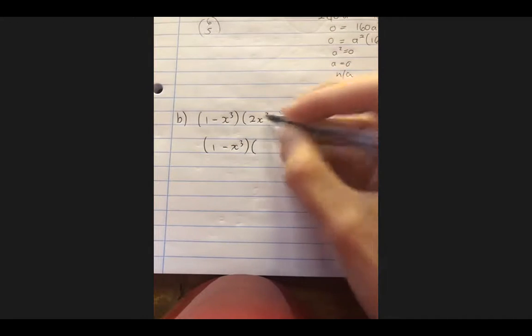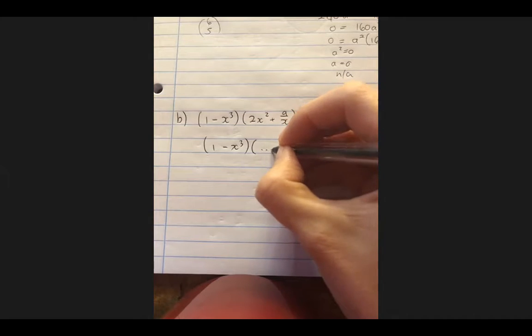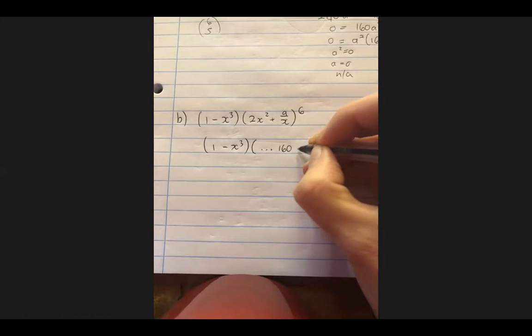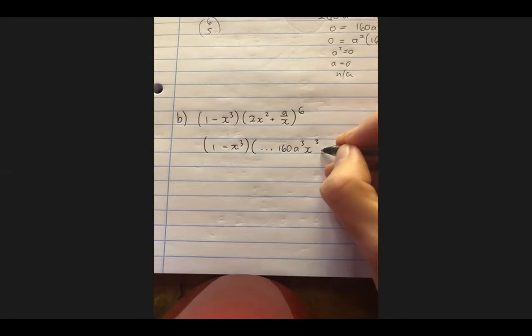There will be many, many things, but I would especially focus on what I created in the previous question. Remember, there was a 160a^3x^3 in the previous one, right? There might have been others as well. I just want to quickly see if I need to consider anything else.